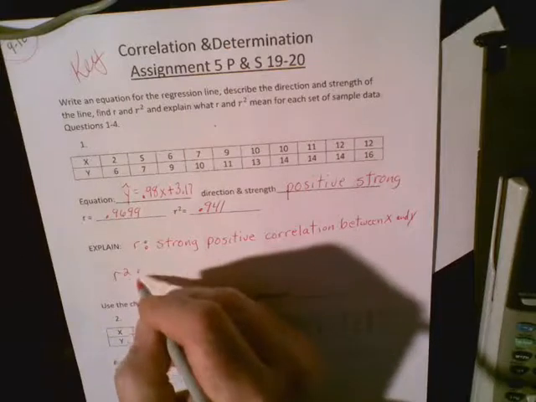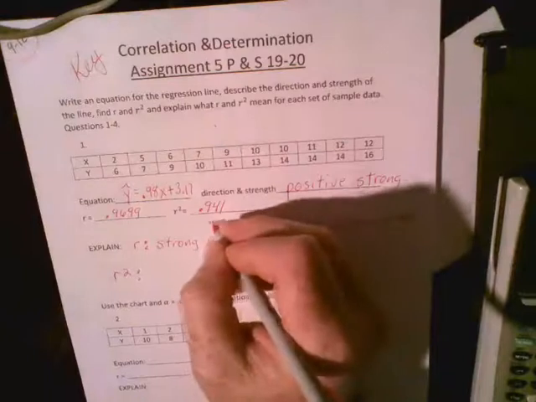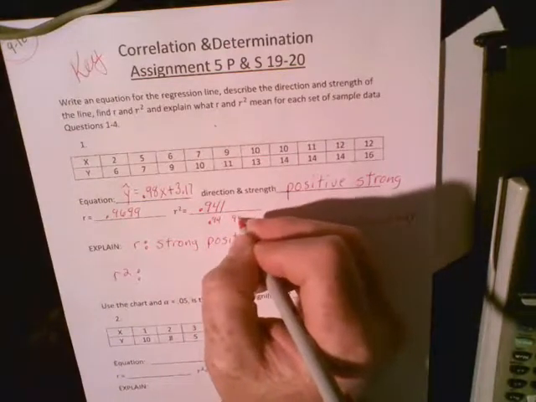R squared tells us, if we look right here, and we could probably just make it 0.94, so that's about 94%.